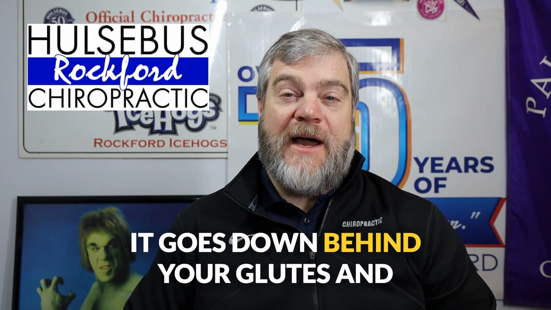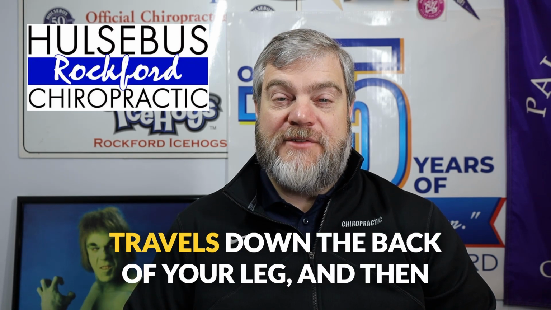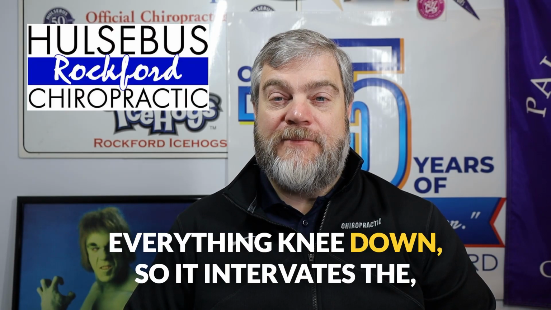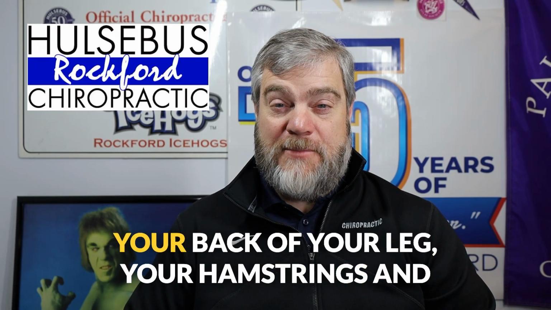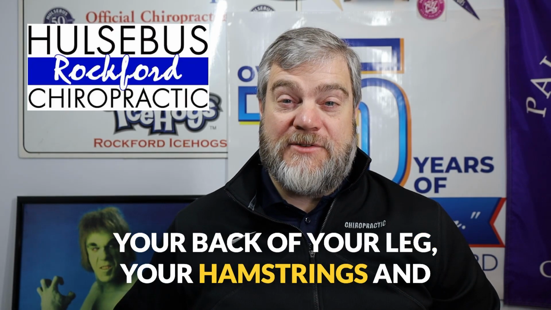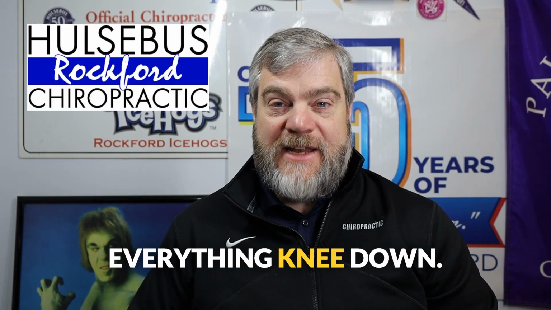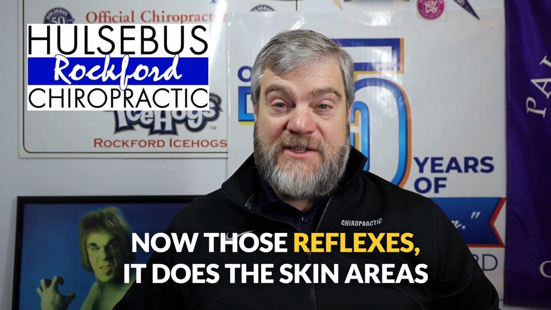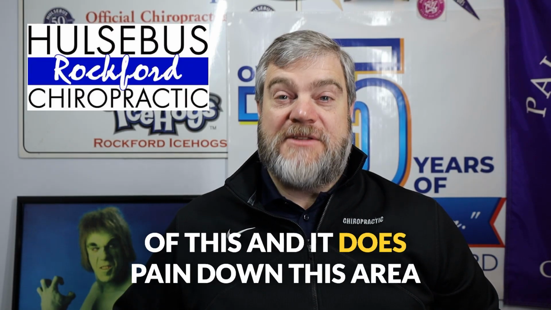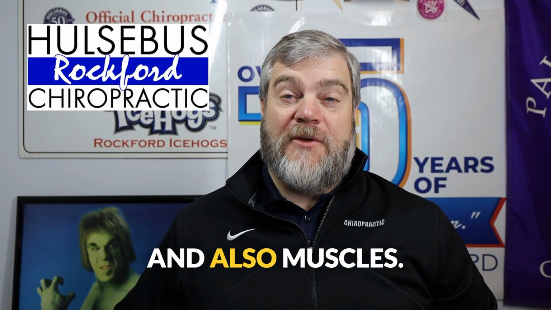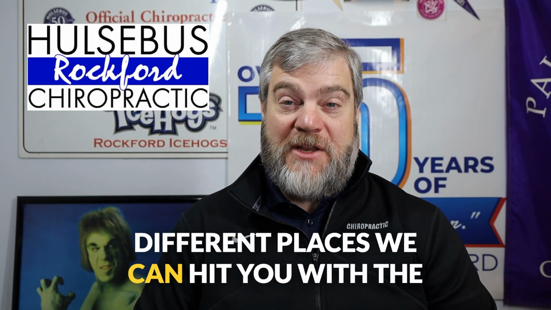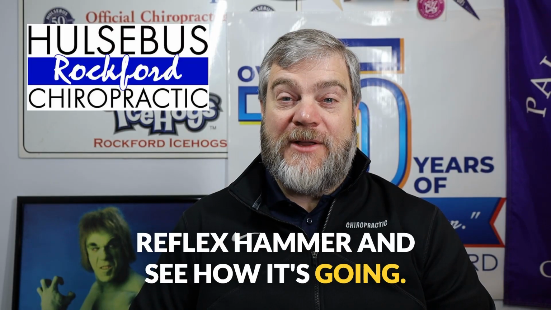It goes down behind your glutes and travels down the back of your leg, and then everything knee down. So it innervates the back of your leg, your hamstrings, and everything knee down. This is called the sciatic nerve and where the nerve goes. Now, it does reflexes, it does the skin areas, and it does pain down this area, and also muscles. So if we want to check your sciatica, there's different places we can hit you with the reflex hammer and see how it's going.